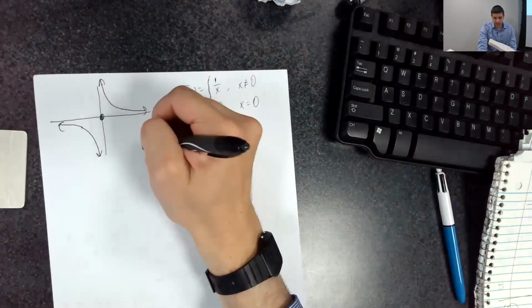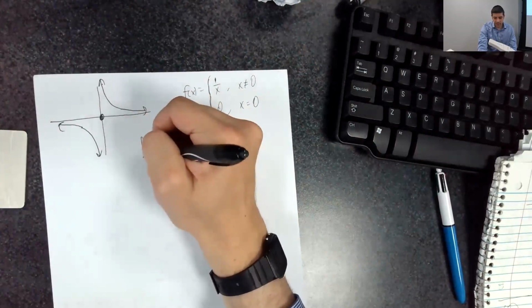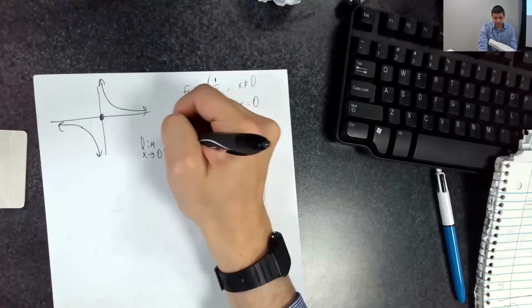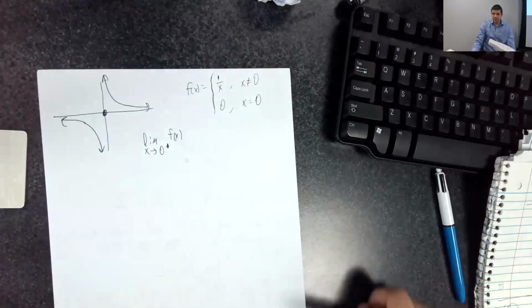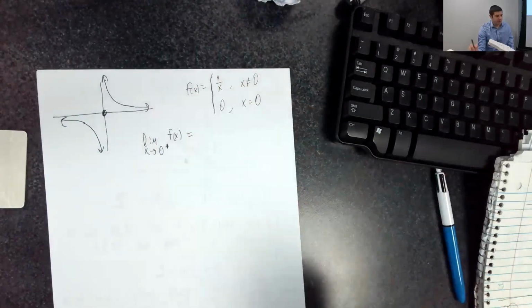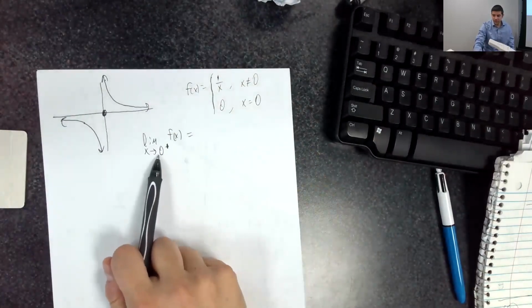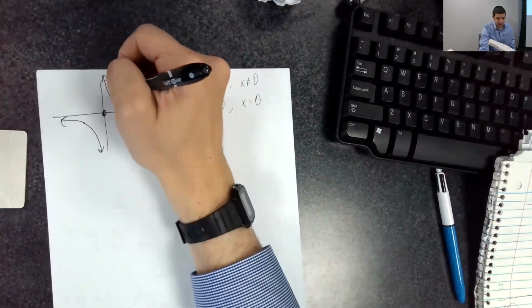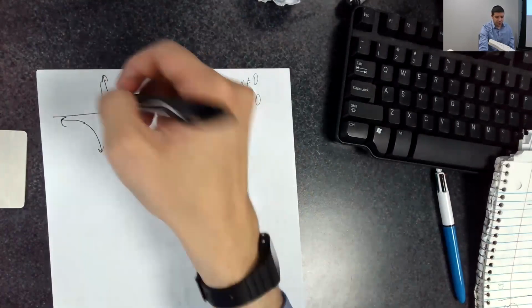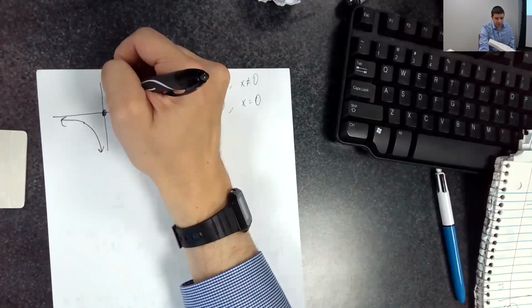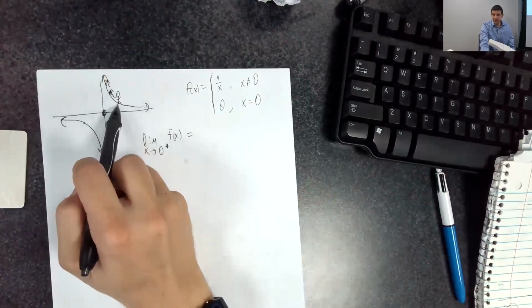So then the limit as x goes to 0 from the right of f of x. Okay. Now this one's a little bit trickier. 0 from the right means, plop the guy on the graph, right? The guy is sitting on the graph and he has to approach 0, right? So he's walking on the graph. He's walking here.